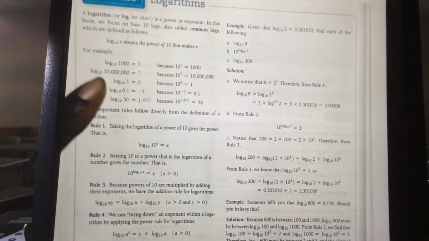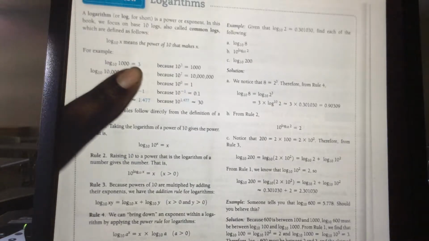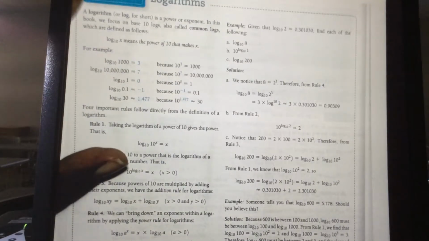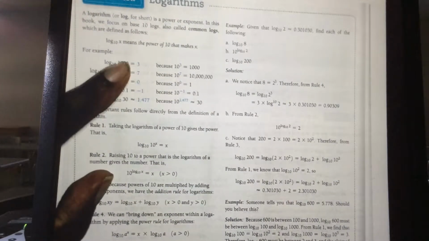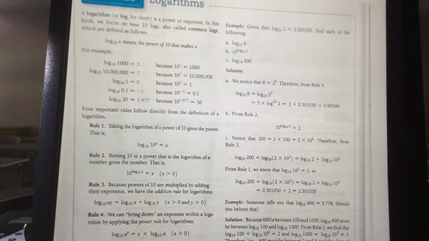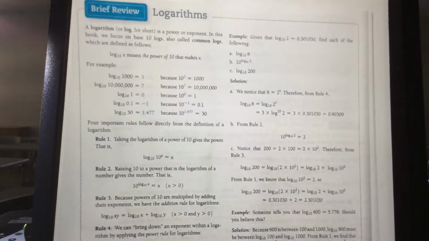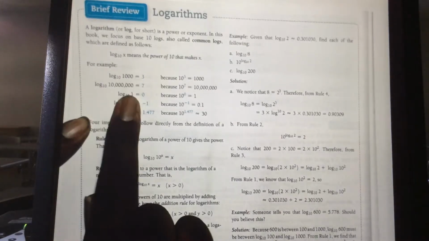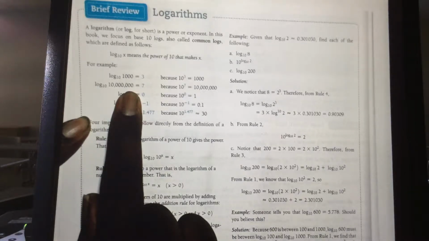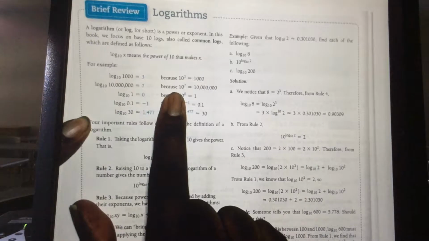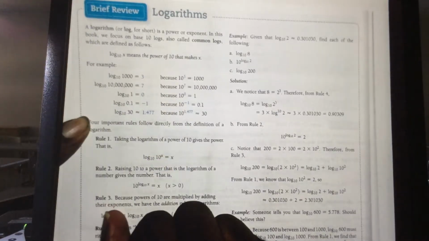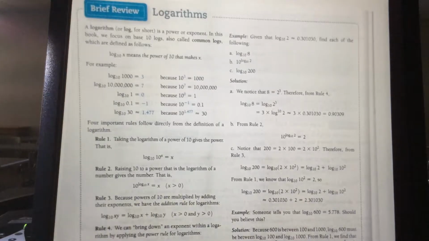Like, for example, log of 1,000 to the base 10 will give you 3. The reason for that is you want to find out 10 to what power will give you 1,000. And that's, of course, 3, because 10 cubed is 10 times 10 times 10, which is 1,000. Also, log to the base 10 of 10 million is going to equal 7. That means 10 to what power will give you 10 million, which would be 7, because 10 to the 7th power will give you 10 million.